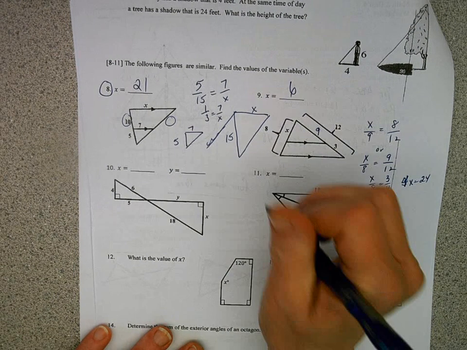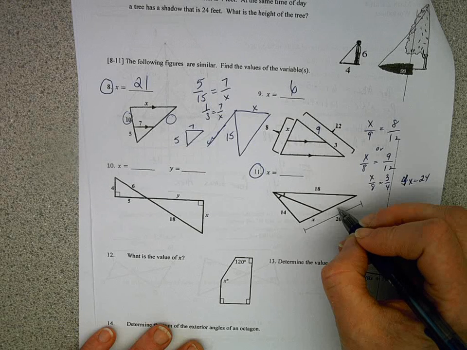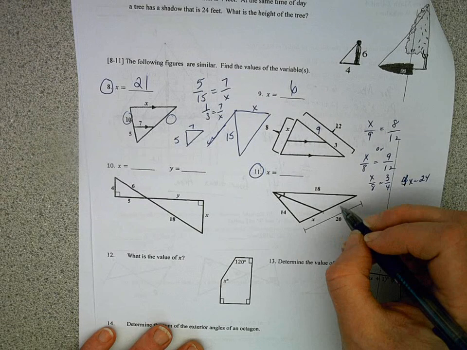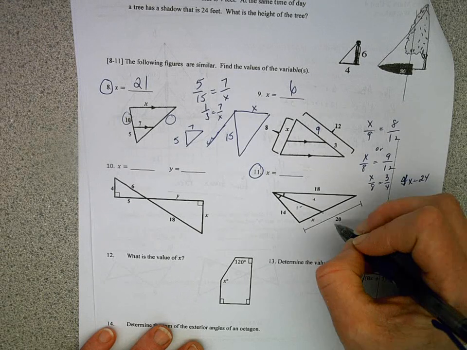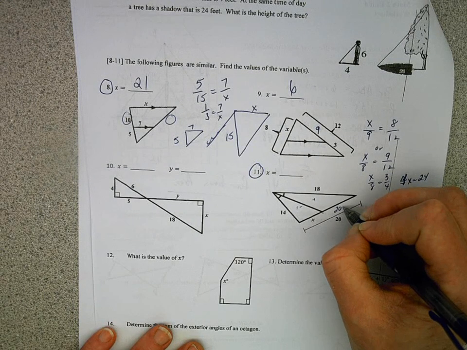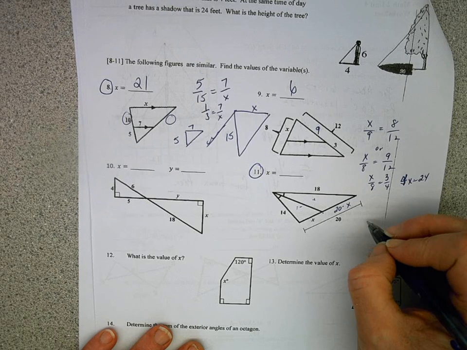One other one I'm going to go over on here is number 11. Number 11, you have to do an angle bisector. And these two triangles right here are proportional. I'm not going to use the 20 other than write this side as 20 minus x. So I can do a lot of things, but this is what I would do.